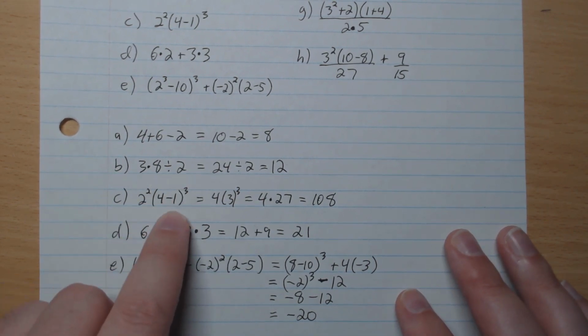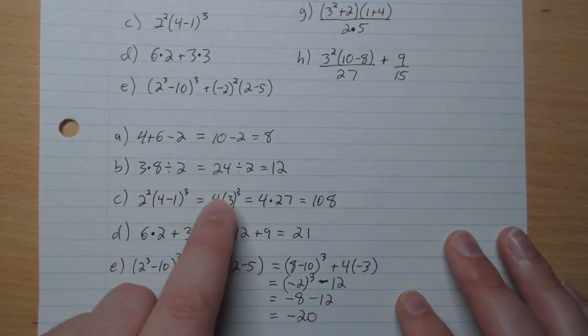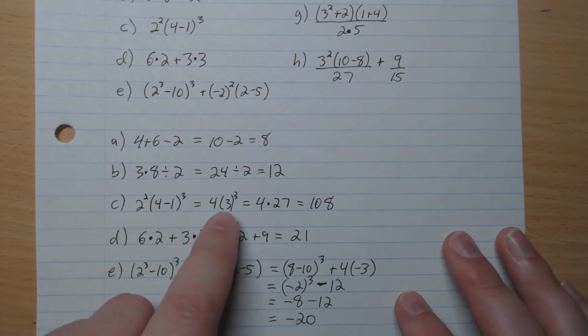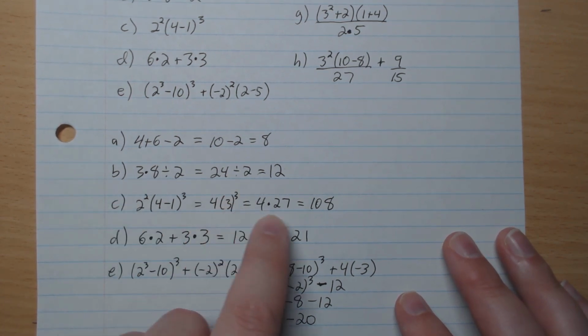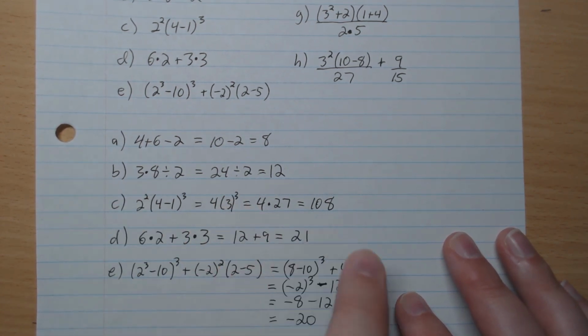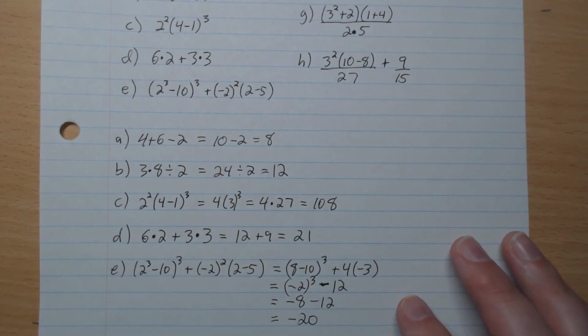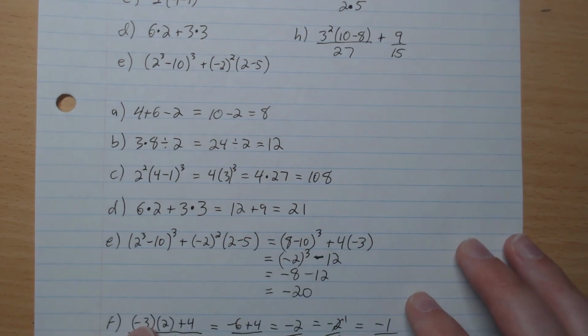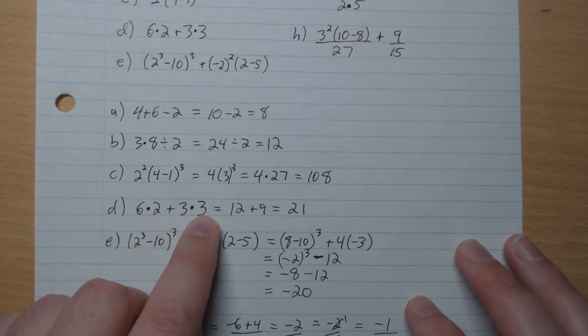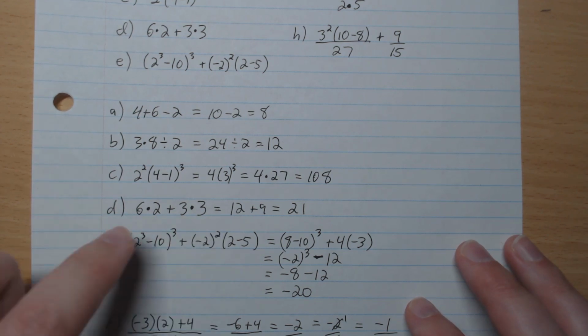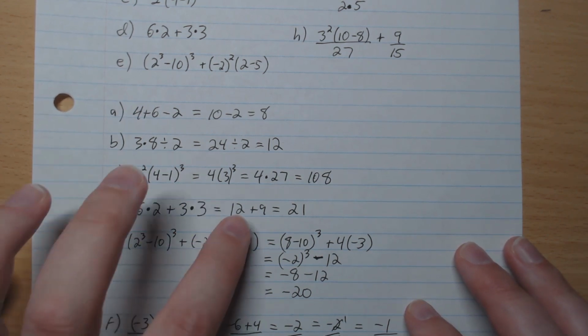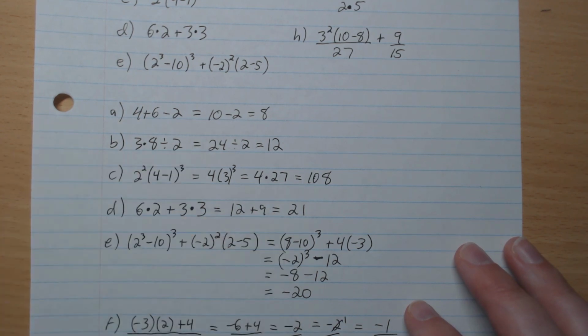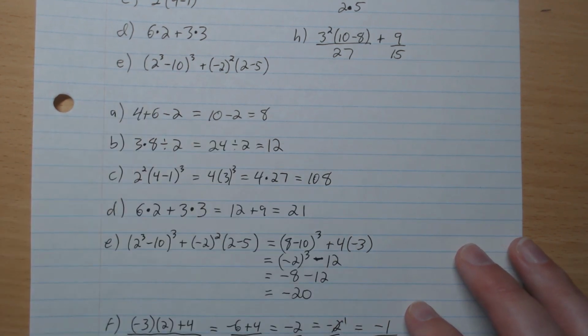C, inside the brackets goes first, so that's 3 cubed. 2 squared is 4. 3 cubed is 27. 4 times 27, 108, like that. D, 6 times 2 plus 3 times 3. So BEDMAS, so multiplications come first. So 6 times 2, 12. 3 times 3, 9. Add them up, 21, like that.